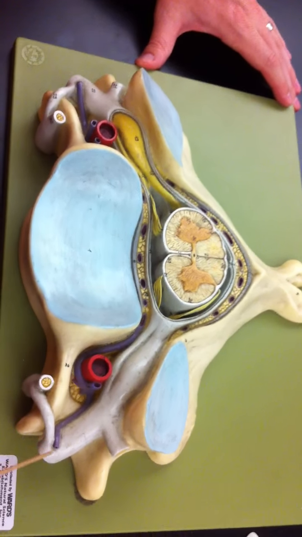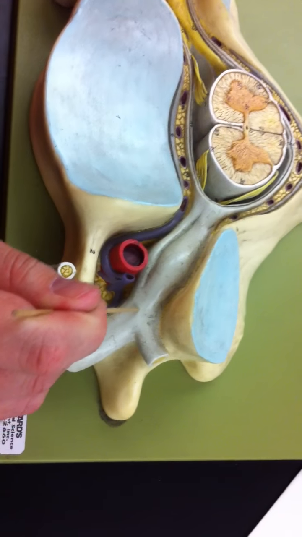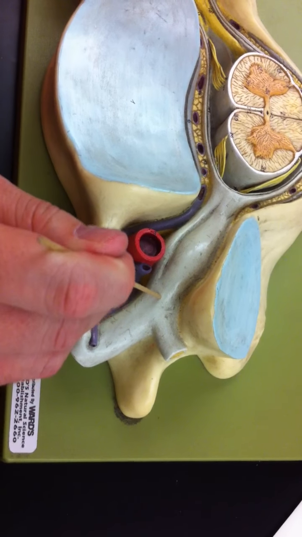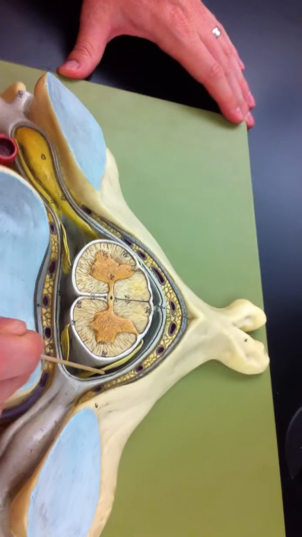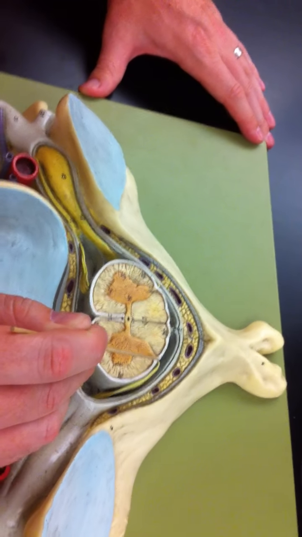So what we can see here is this is a spinal nerve. And the spinal nerve has two roots to it. This portion of the spinal nerve right here is called the dorsal root ganglion. And so this root coming in would be the dorsal root. And so you can see the dorsal root right here, and it's coming into the spinal cord.